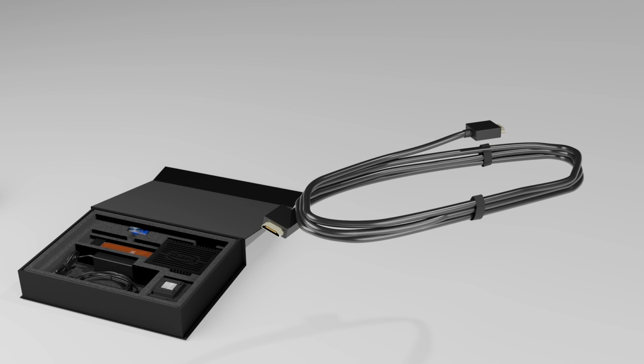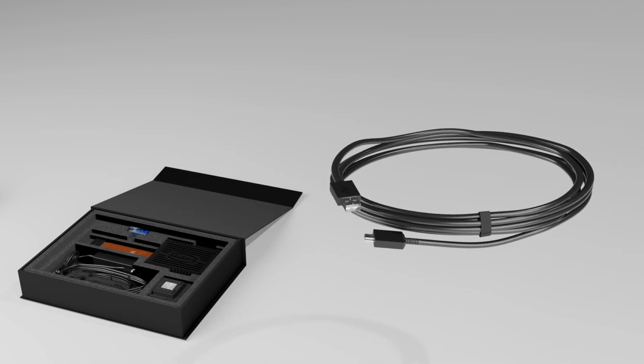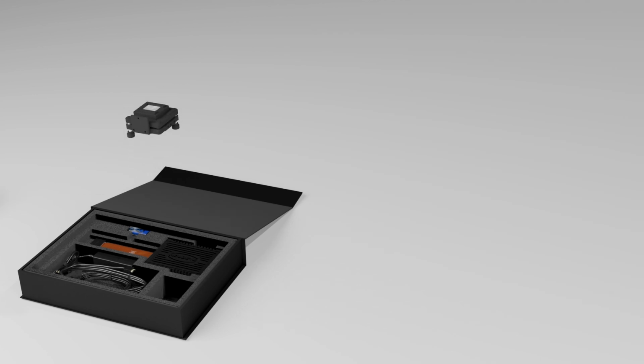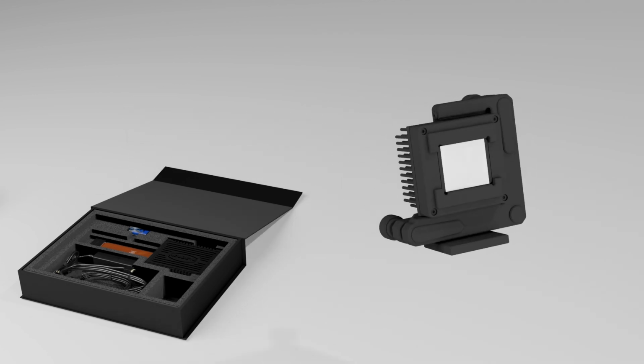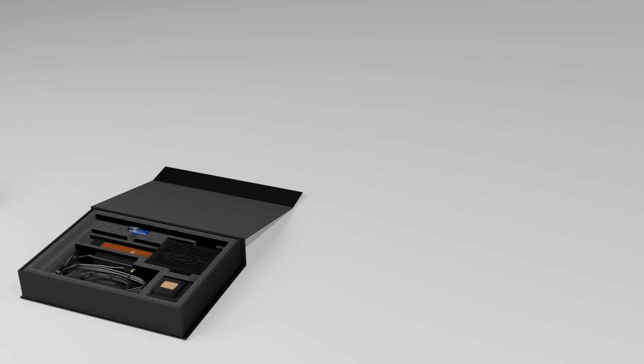An HDMI cable. A mini USB to USB cable. A magnetic display mount with heatsink. In some cases, the SLM is delivered with an active thermal management.